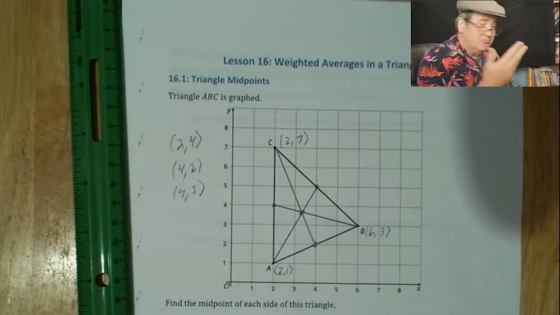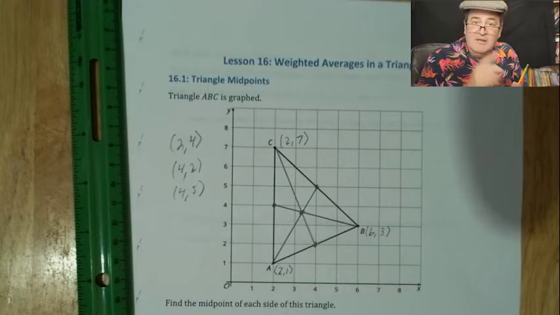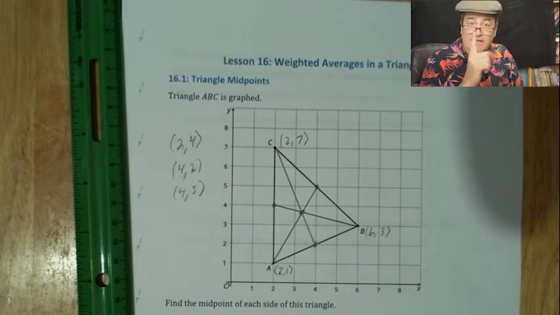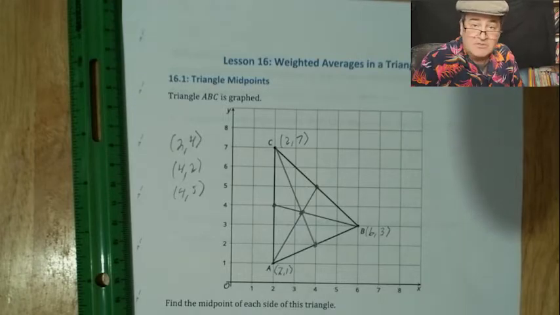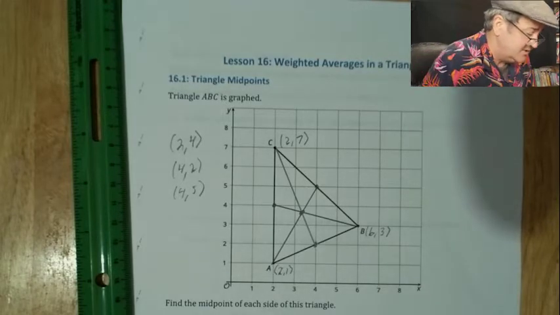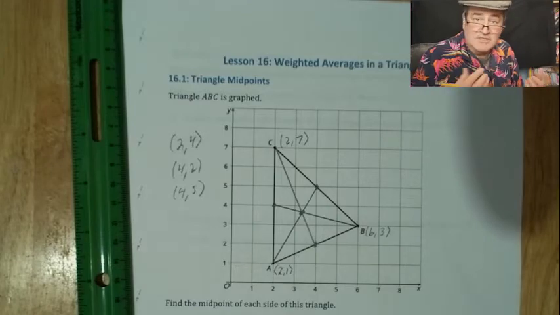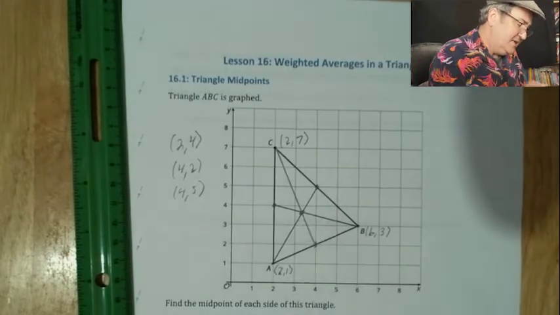I had a piece of wood around here. I don't know what I did with it. But you can take that and find the centroid, and it will balance perfectly on that point. The triangle will. They call it the centroid for a reason. It is the center of balance. It's the centroid. But the medians will show us that.